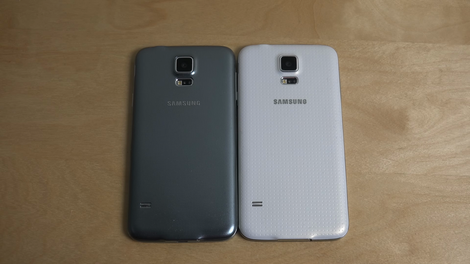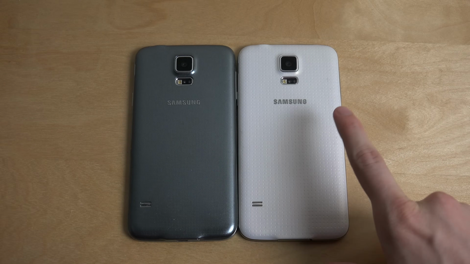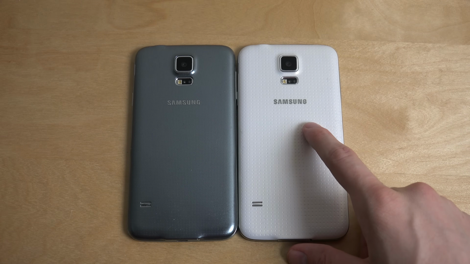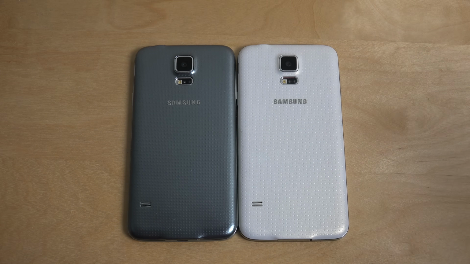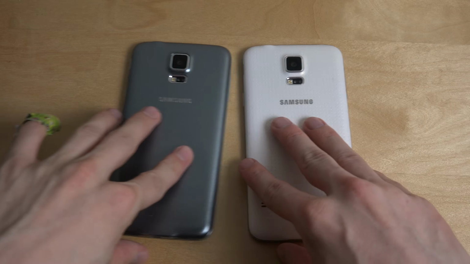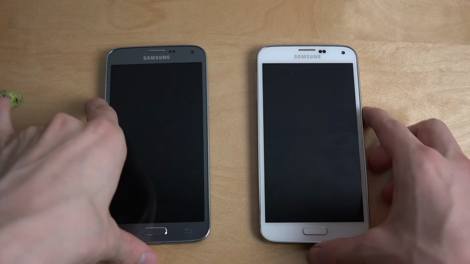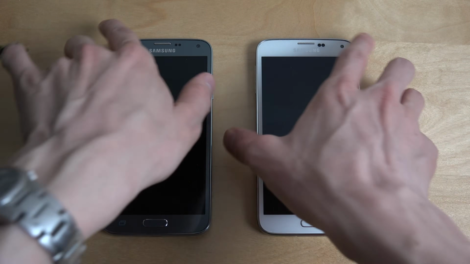Hey guys, so today I want to do a speed test between the Samsung Galaxy S5 Neo over here compared to the G900F Samsung Galaxy S5, the original first one that came out here in Europe. So let's do this over here. They do have a little bit different processors, but I really don't know if the S5 Neo is having a stronger CPU, so we're going to see that in a benchmark comparison also.